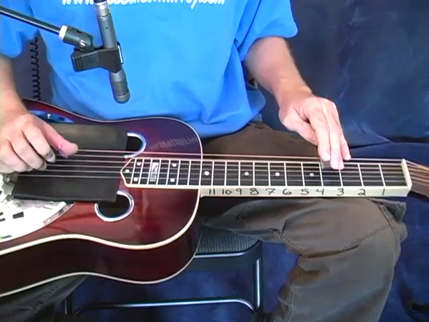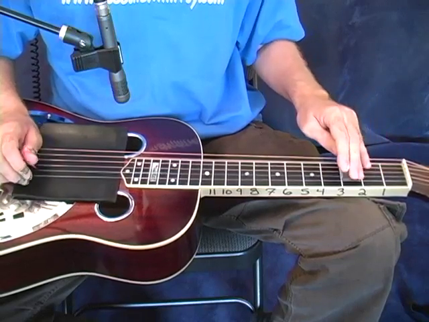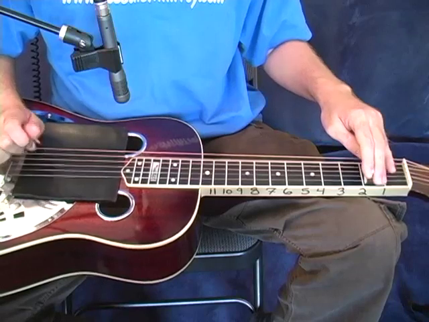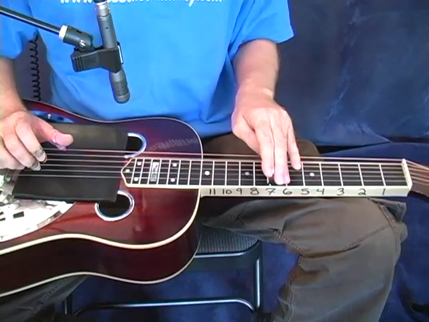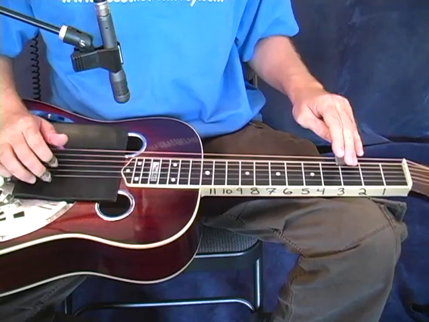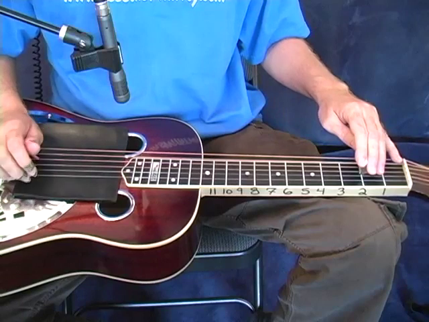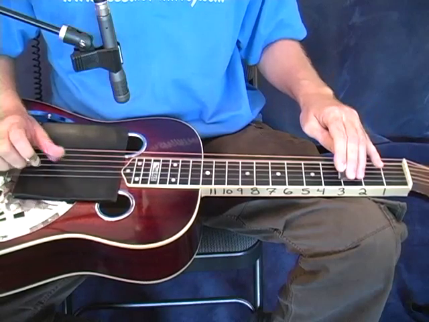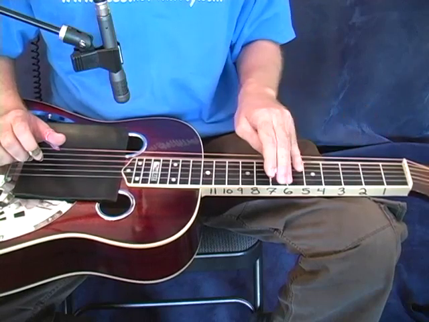3rd, 5th, root, 3rd, 5th. Once again, root, 3rd, 5th, root, 3rd, 5th.